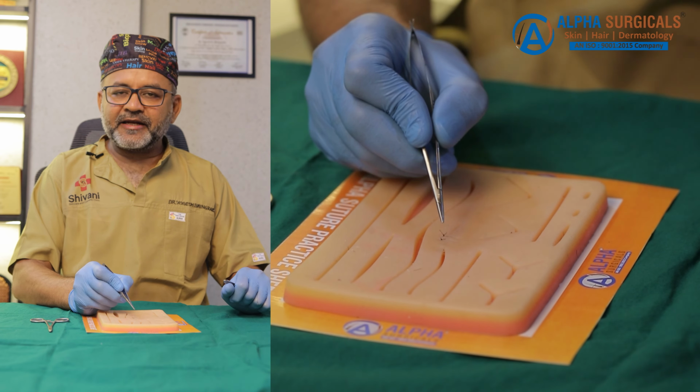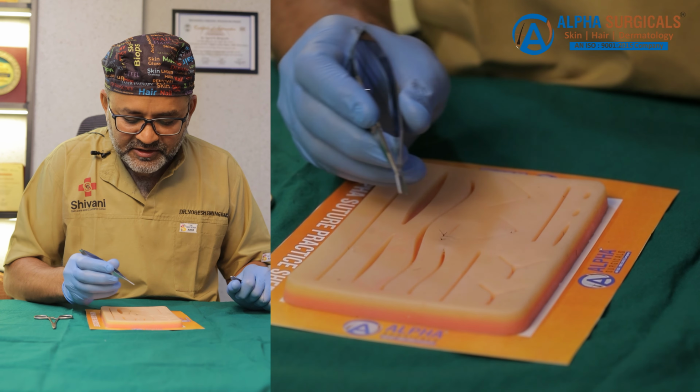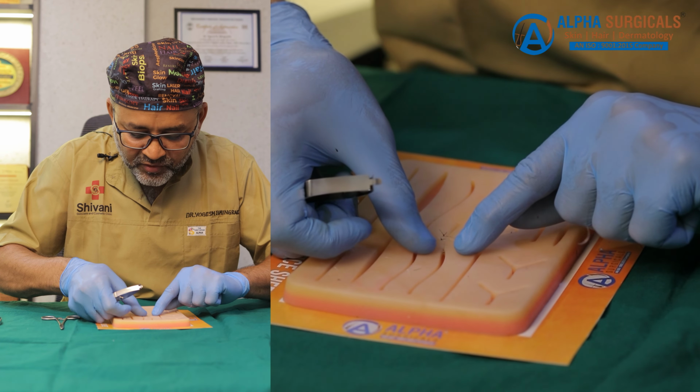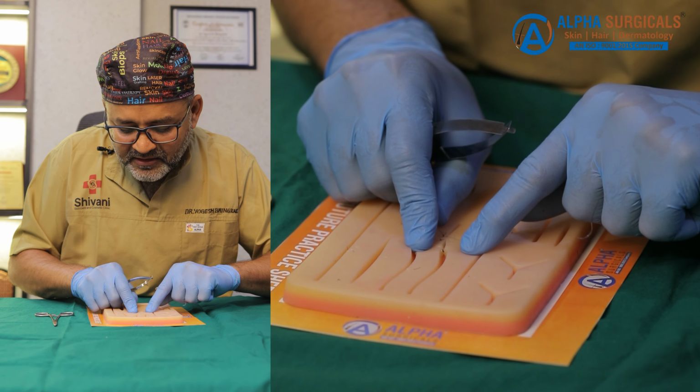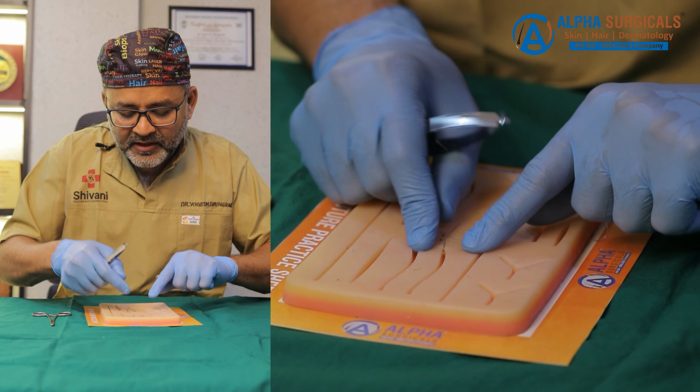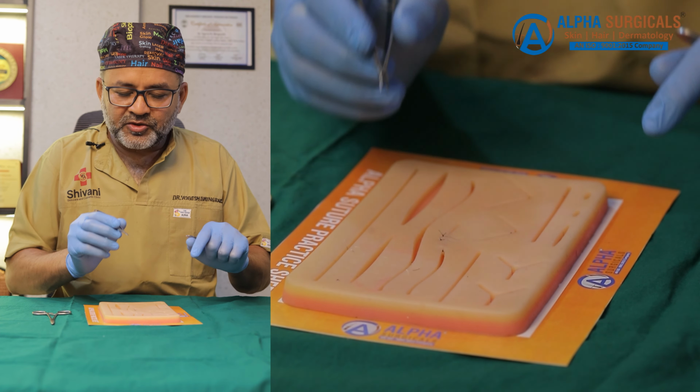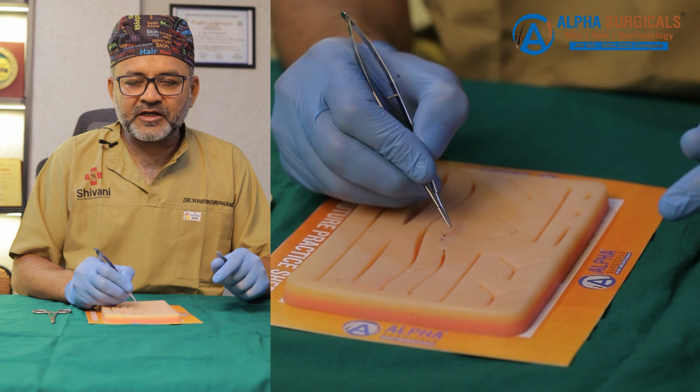So these all are the characteristics of the intradermal stitches, and if we see inside the wound, we can see the end of the suture, but the wound cavity is not there. So these all are the characteristics of your intradermal stitches.